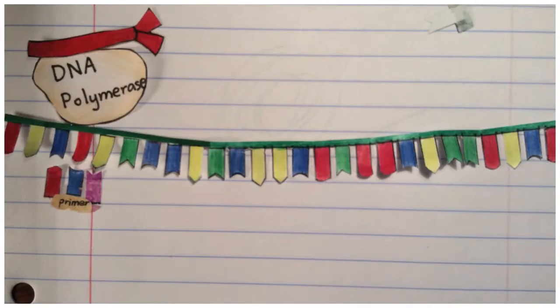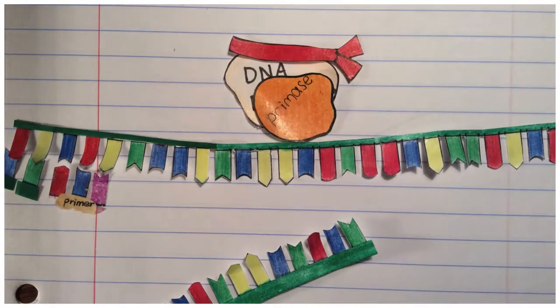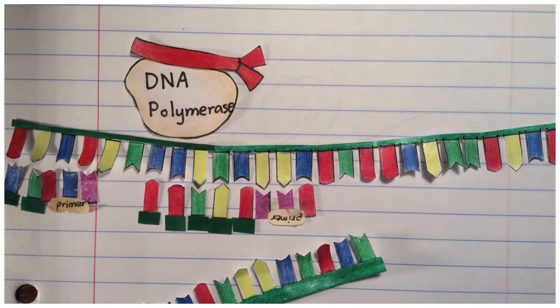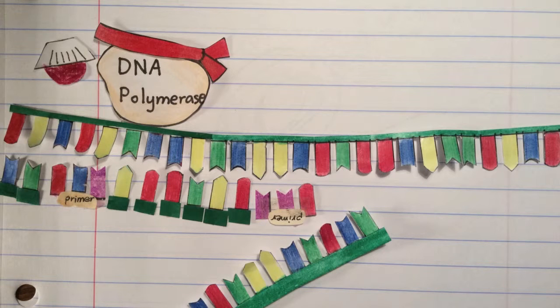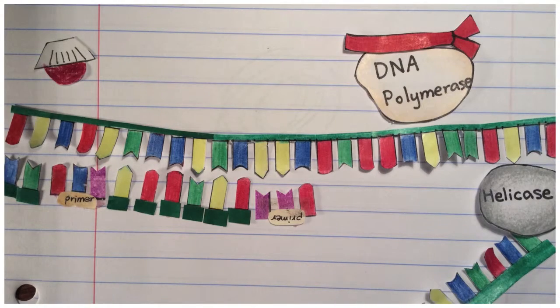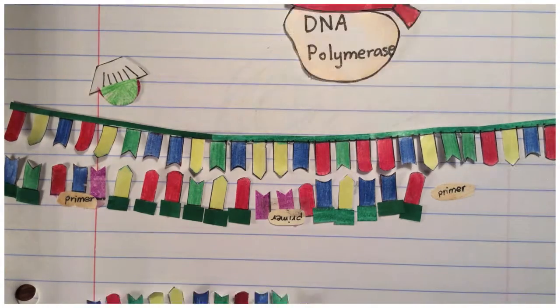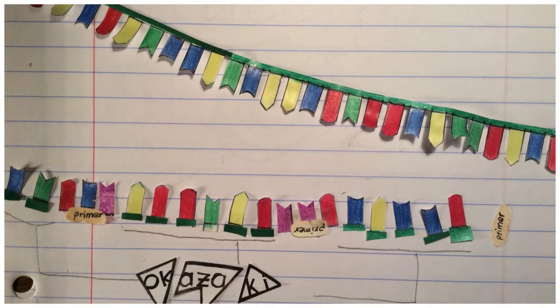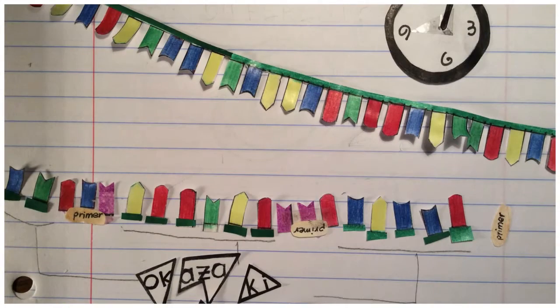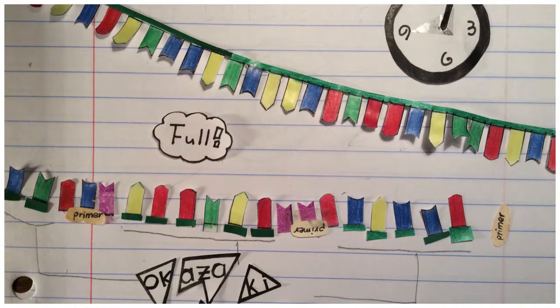He builds another primer here. The replication continues, but if it reaches the earlier primer, the process stops. The DNA polymerase has to build another primer to let the replication go on. The pieces of DNA between primers are Okazaki fragments. After about an hour, this strand is full.